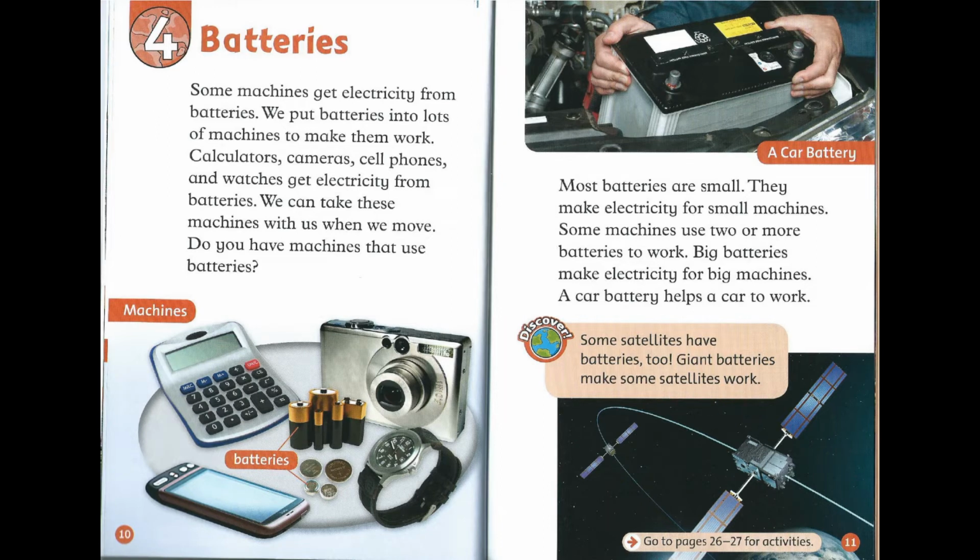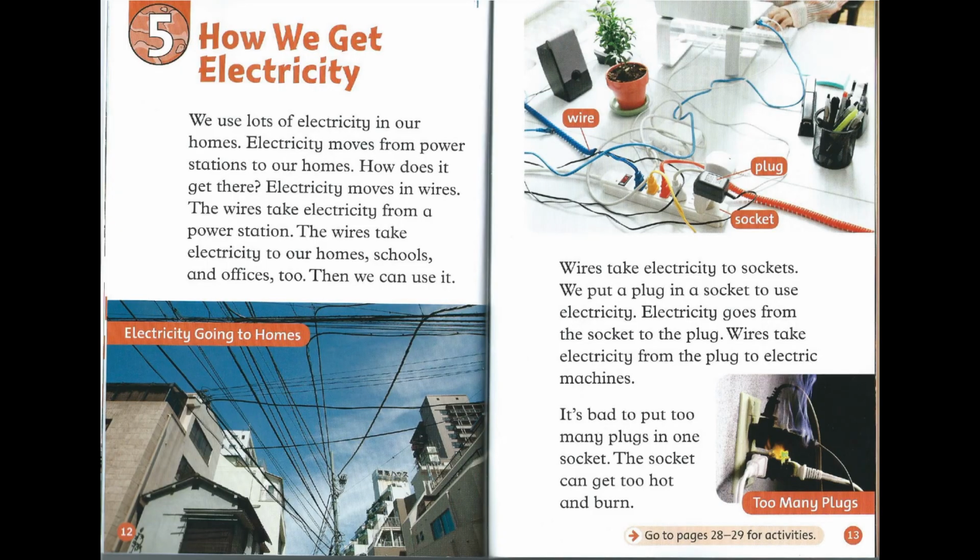Chapter 5. How we get electricity. We use lots of electricity in our homes. Electricity moves from power stations to our homes. How does it get there? Electricity moves in wires. The wires take electricity from a power station. The wires take electricity to our homes, schools, and offices too. Then we can use it.